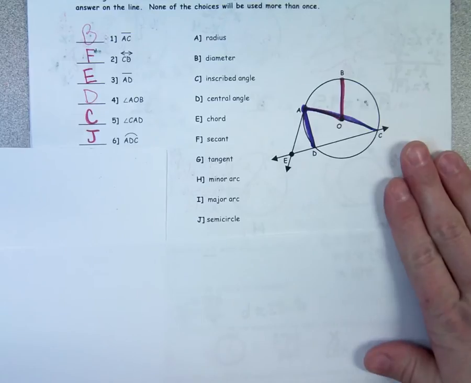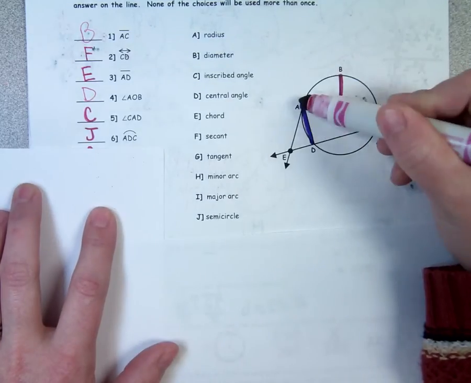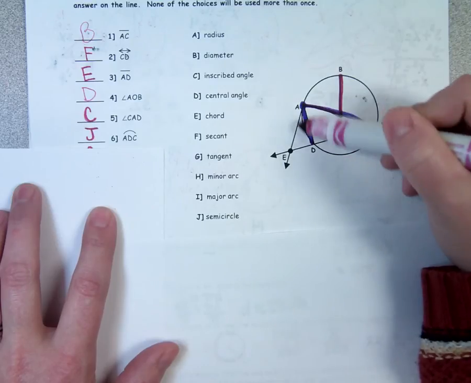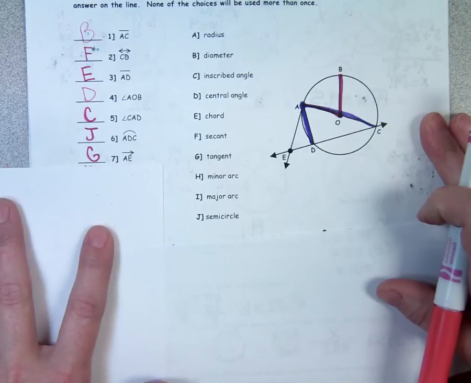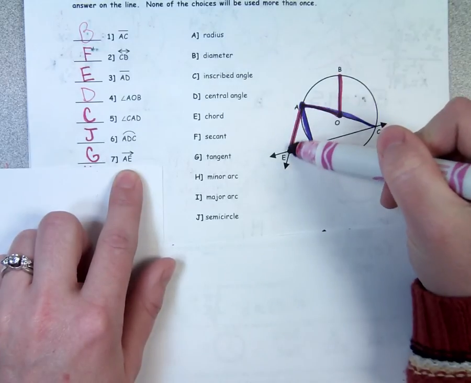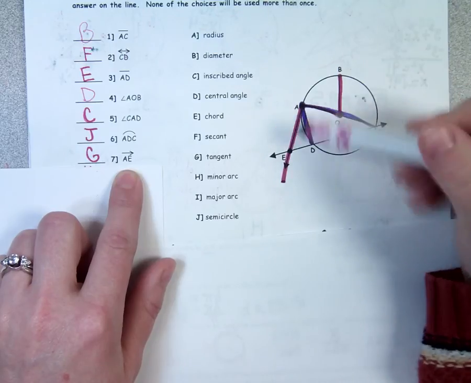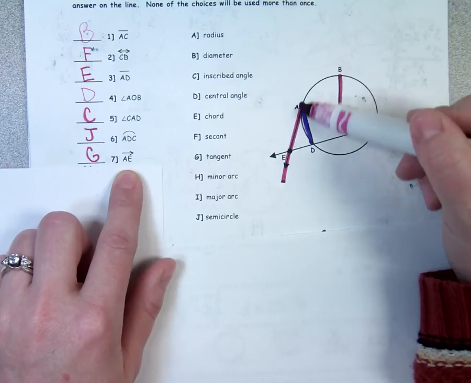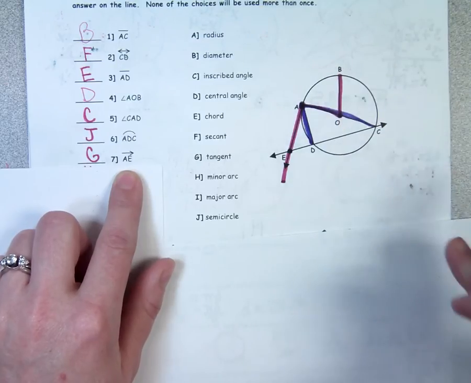Okay. Arc ADC, that is from here to here, and that is a semicircle because it's halfway around the circle, so arc ADC. Okay, this is ray AE, meaning it starts at A and it goes forever in the direction of E. That is a tangent because it just touches the circle once. If you were to extend this and turn it into a line, it just touches the circle once, so that is a tangent.